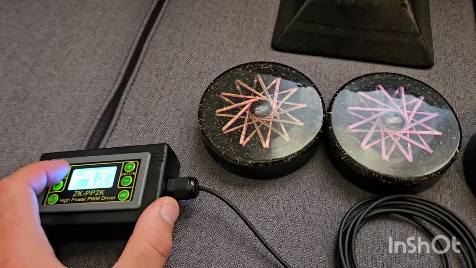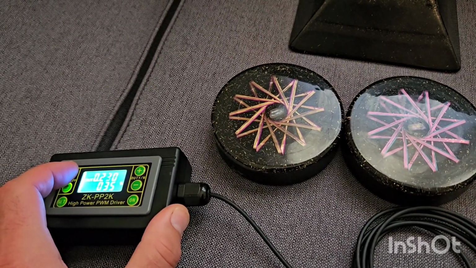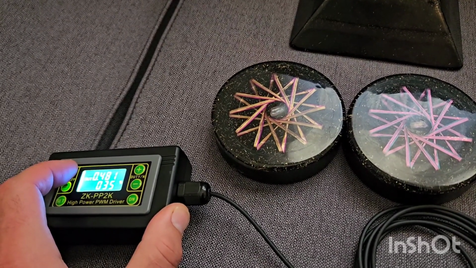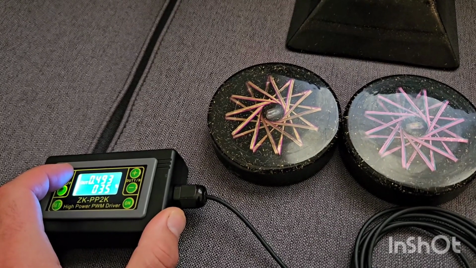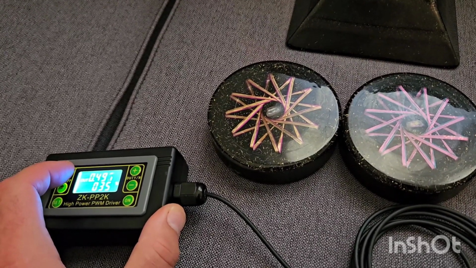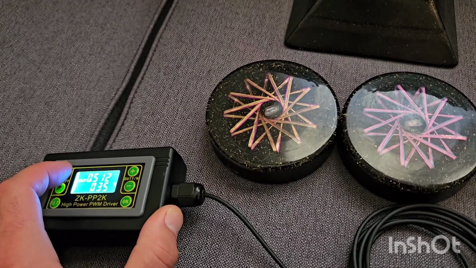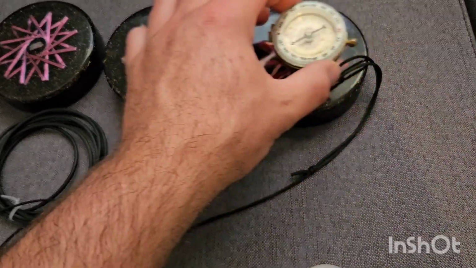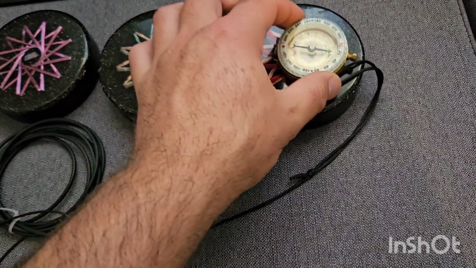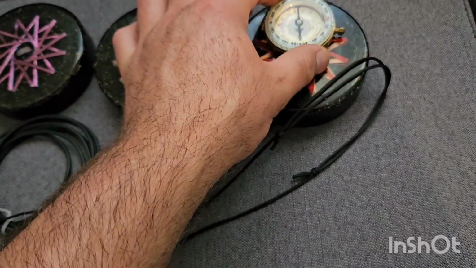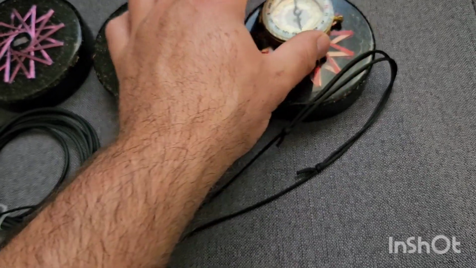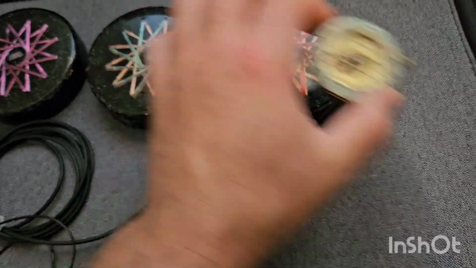Now, there is also a custom listing that you can. Let's go the slow way because otherwise I'll miss it. Boom, 512. Test, see if it's working. The kit doesn't come with a compass, but compasses are super easy and cheap to buy.